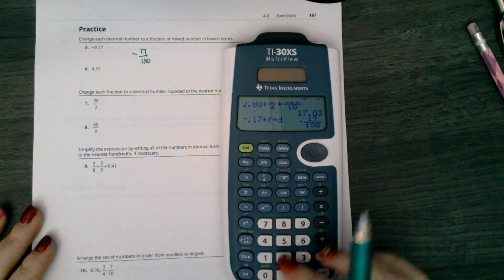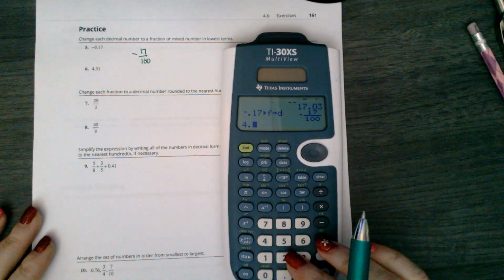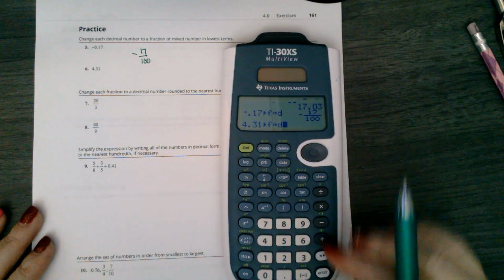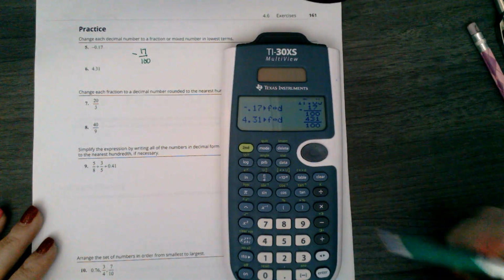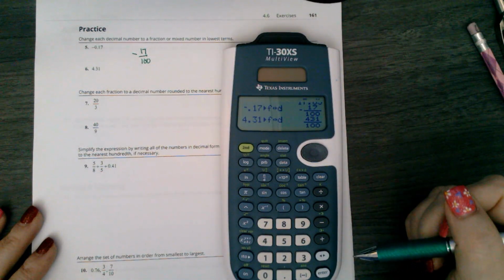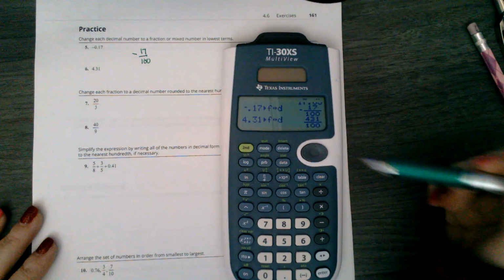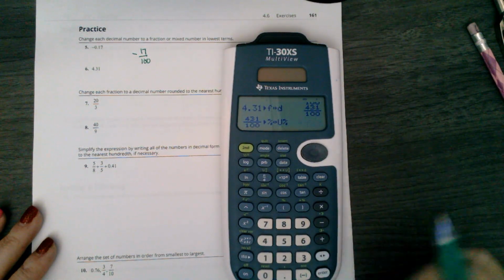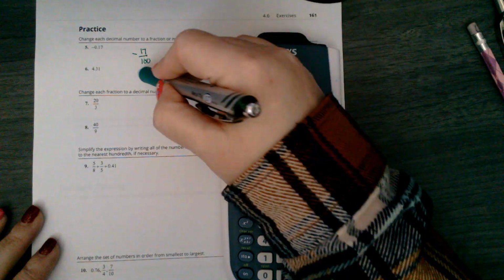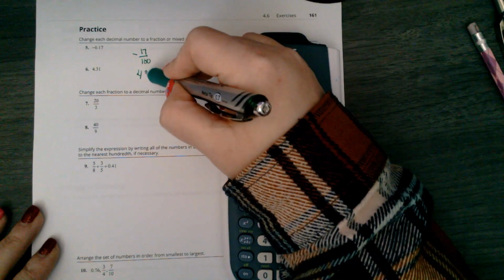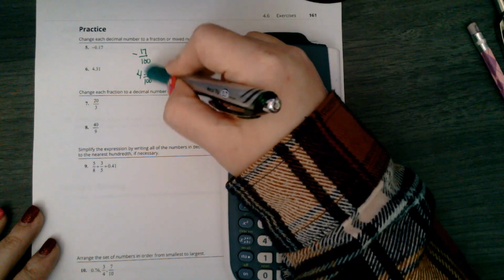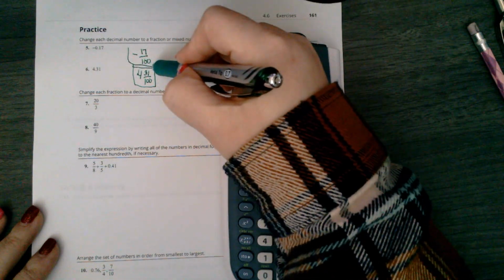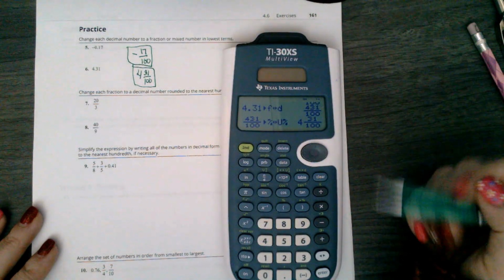I could put in 4.31. Hit second, fraction decimal. And it gives me this right here. They say or mixed number. Let's change it to a mixed number because it's improper. So that's 4 and 31/100. How did I know it was improper? Because the number on top was bigger. That's how I knew.